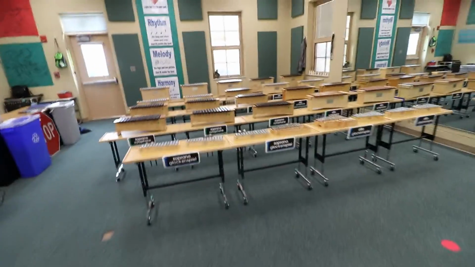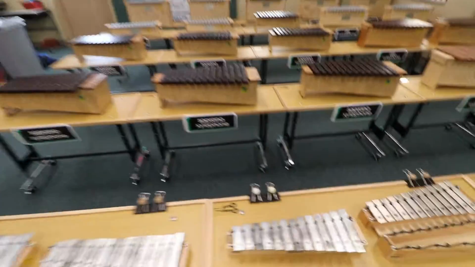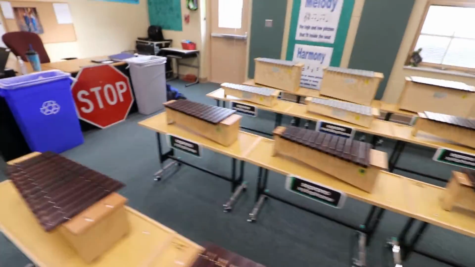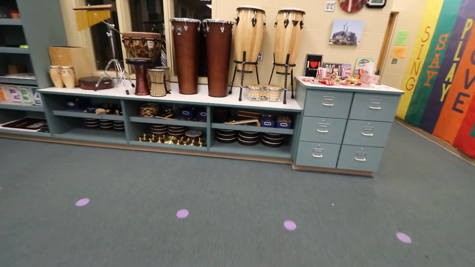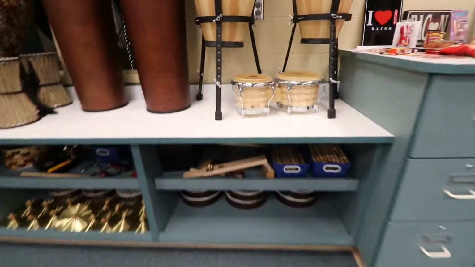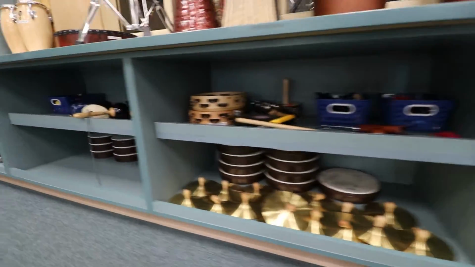So those ones over there have pitches. They have notes. See, look at all those notes. Tons of notes. And these instruments, the drums, and these instruments over here, all just make sounds. They don't have pitches.